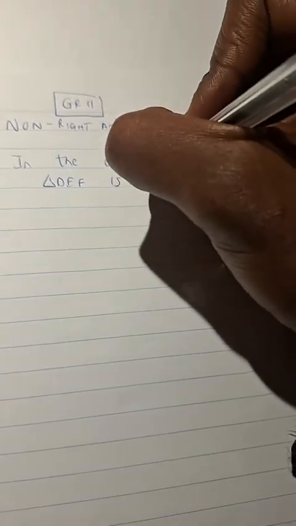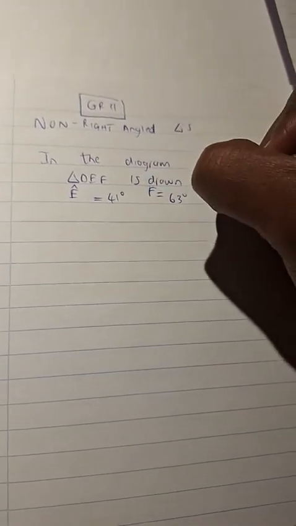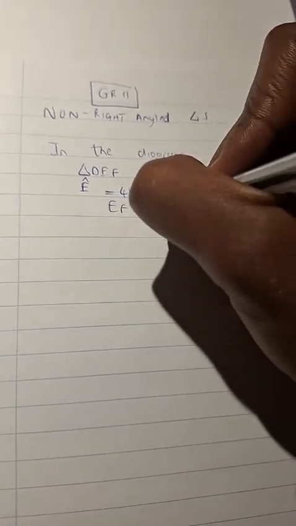Okay. So for instance, let's just say in the diagram, I'm just gonna look at an example here. Triangle DEF is drawn. And let's say it has angle E, which is equal to 41 degrees, angle F, which is equal to 63 degrees, and EF, which is equal to 2,5 units. Okay.